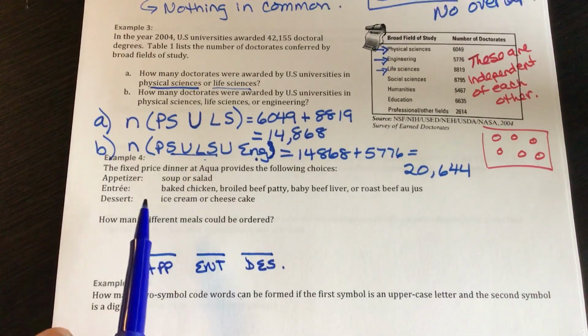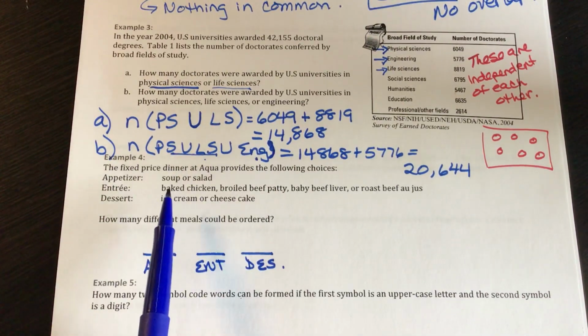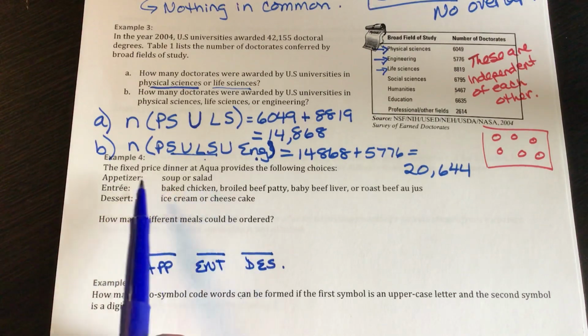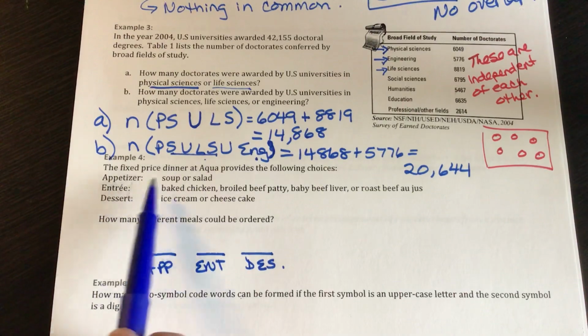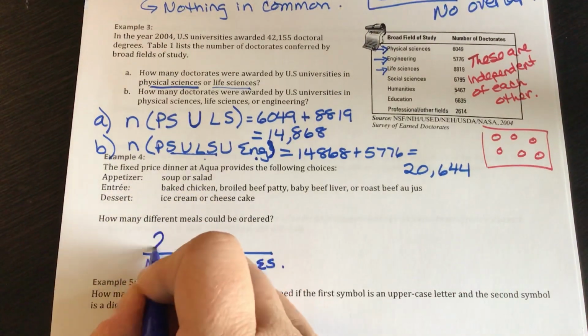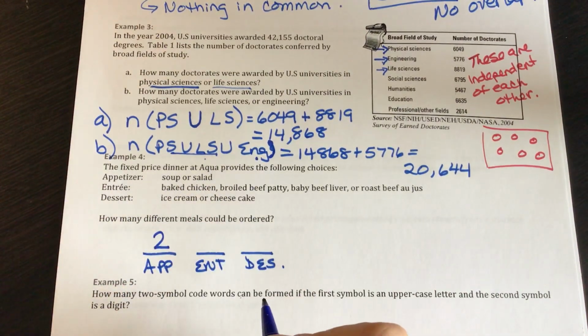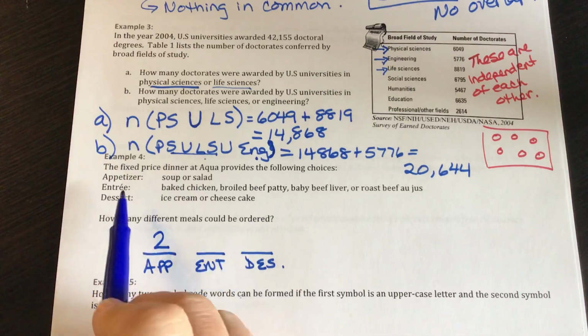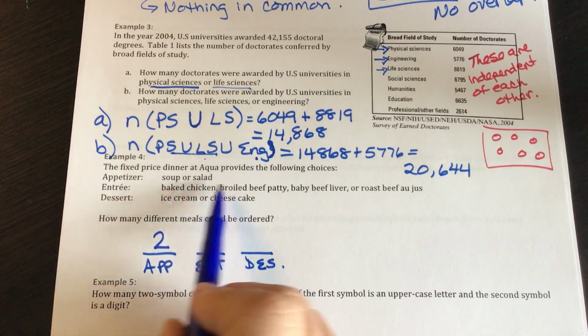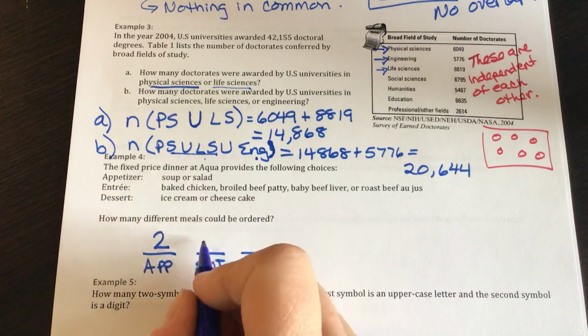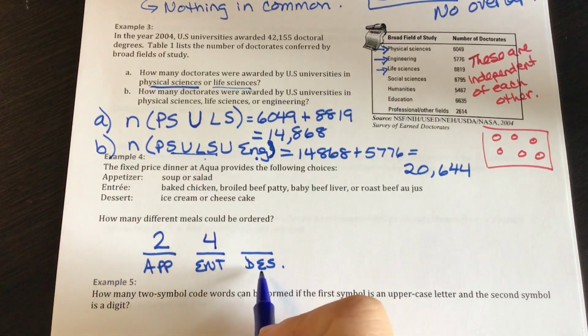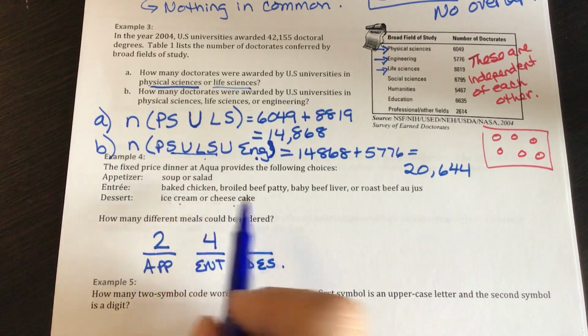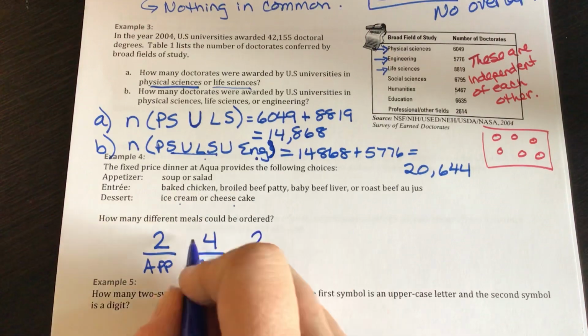Now we need to count up how many items are available in each category. For an appetizer, you can choose a soup or salad, so that's 2. Counting the number of entrees, 1, 2, 3, 4. And then counting the number of desserts, ice cream or cheesecake, that's 2.